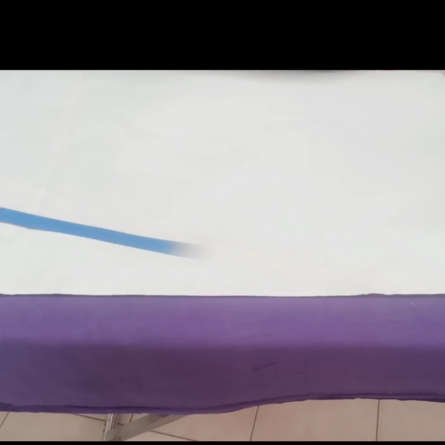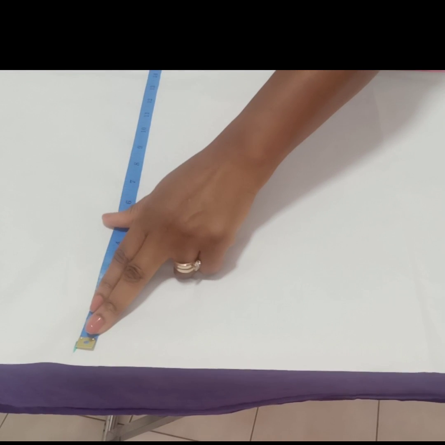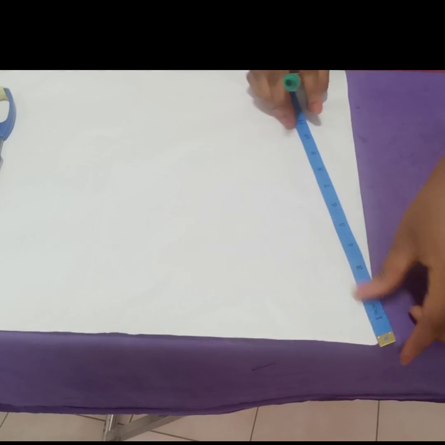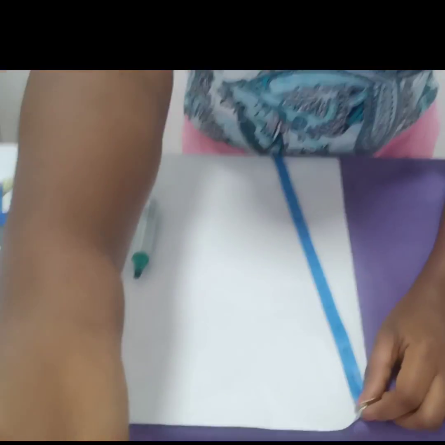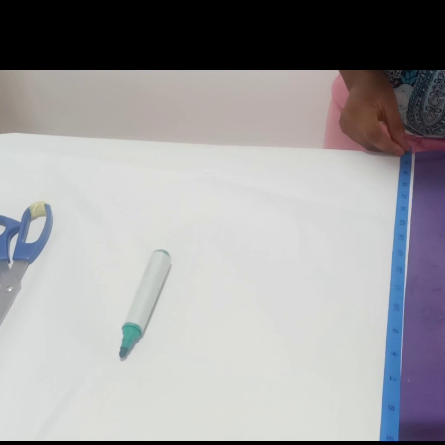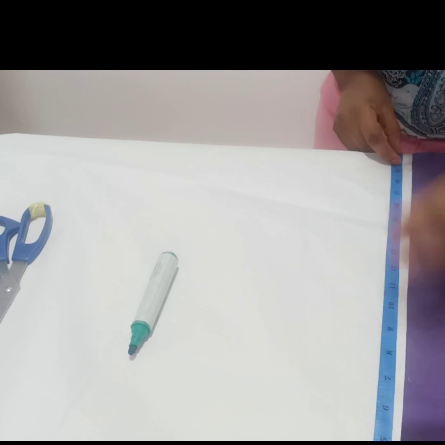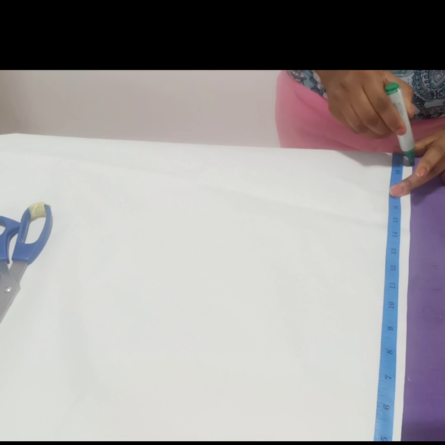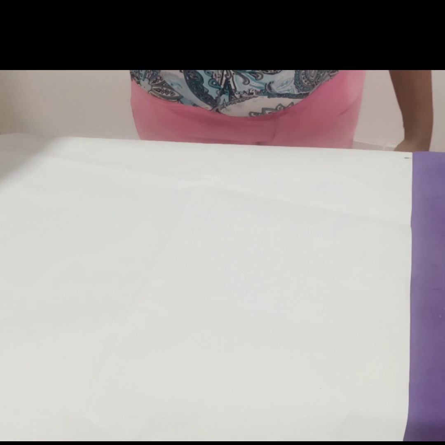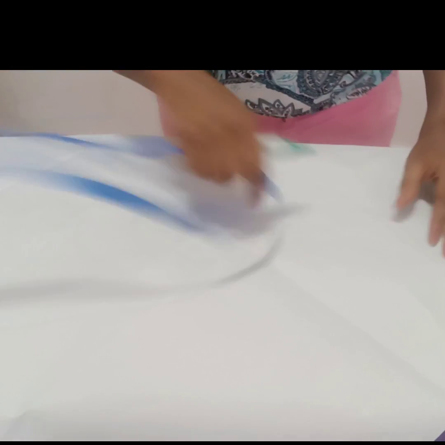Then on this side, it's going to be a square, so you also mark 20. You also mark 20 this way. You just mark it in a square form and cut it out.